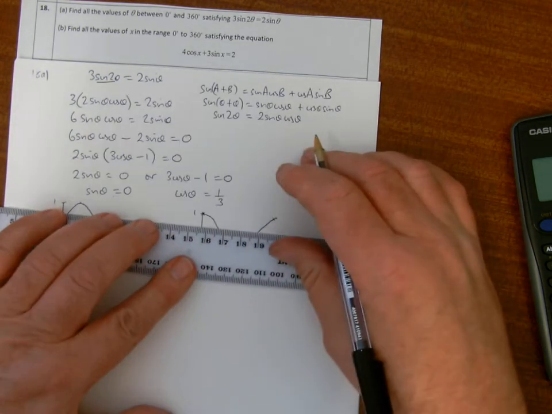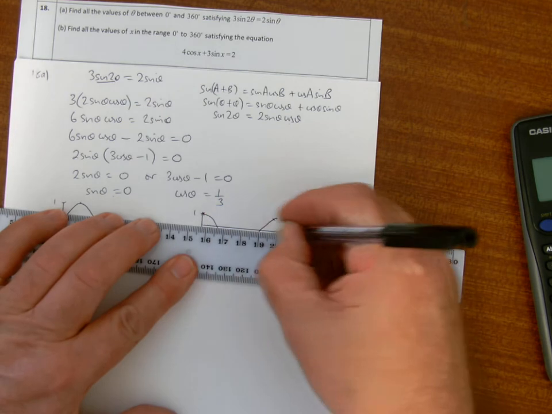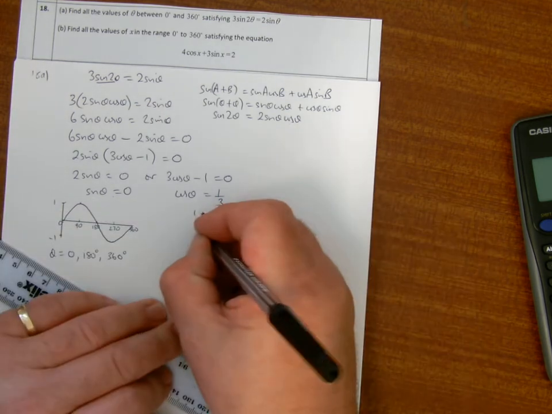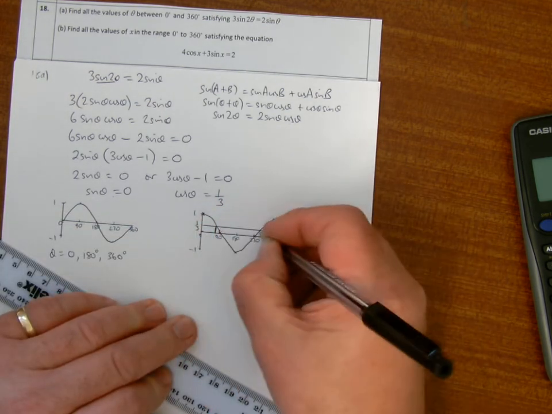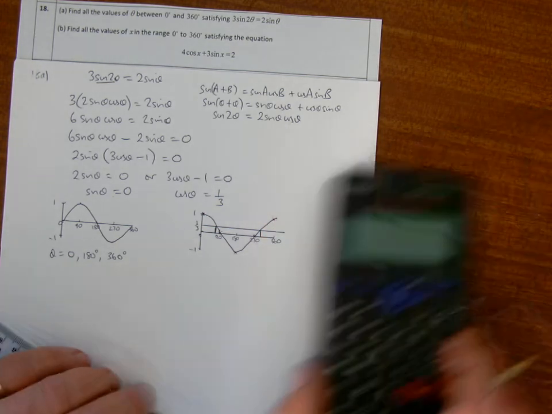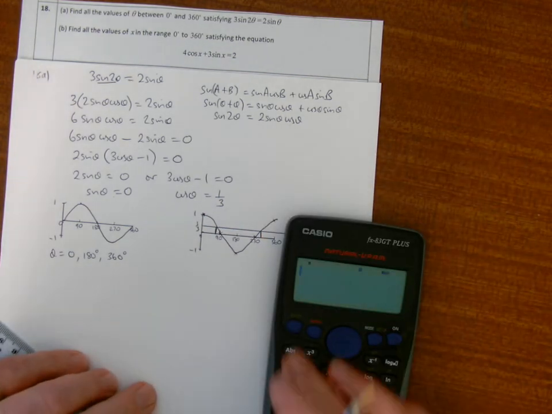And then the 1/3, put the line across, that's at 1/3, so the value there, and the value there. So press shift cos of 1/3 to get the first one.